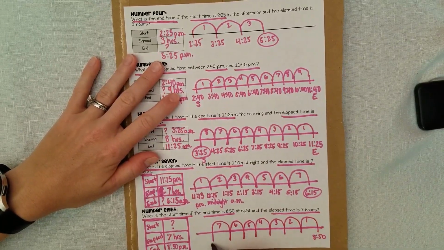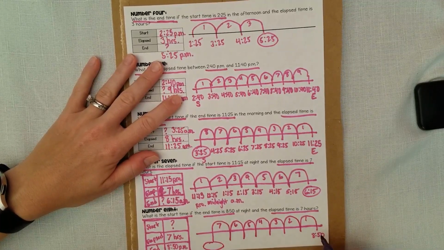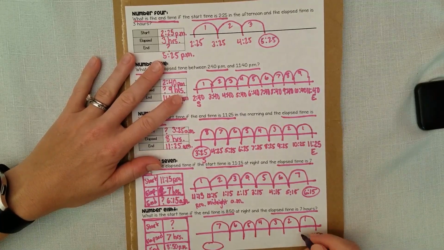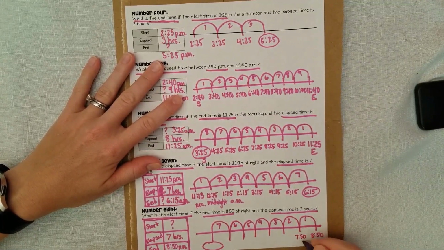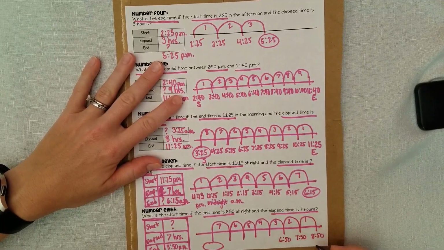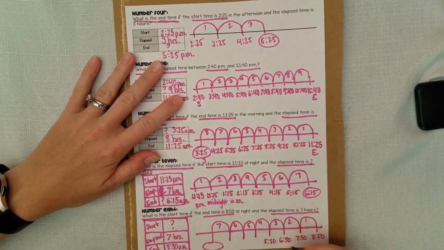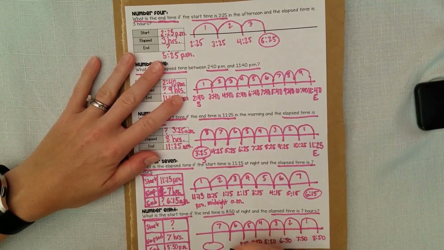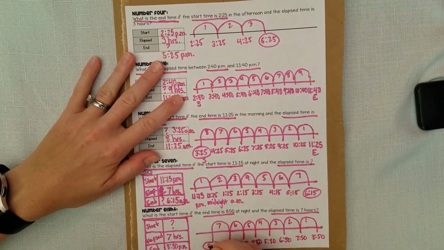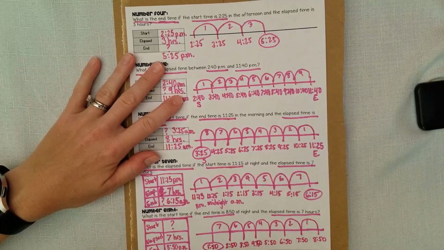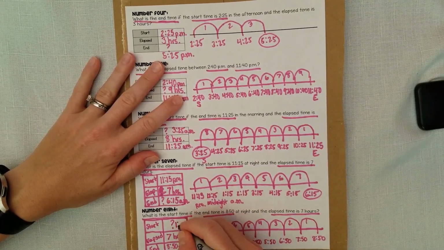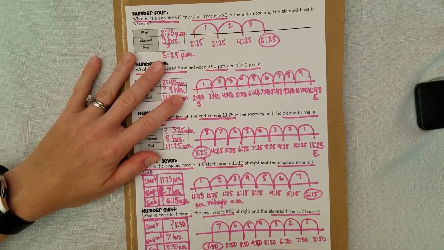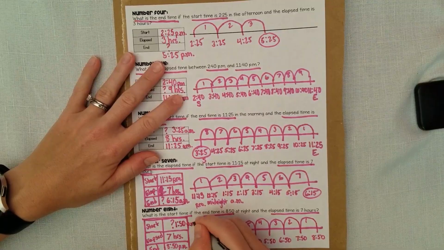All right, so I know my start time is right here. I just don't know what it is yet, so I need to fill in those times going backwards. So before 8:50 is 7:50. Before 7:50 is 6:50, 5:50, 4:50, 3:50, 2:50, 1:50. So our start time is 1:50. Now, since we didn't cross AM, PM at midnight or at noon, we're still at PM for this guy.